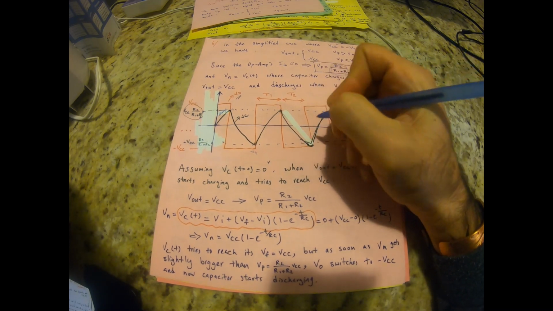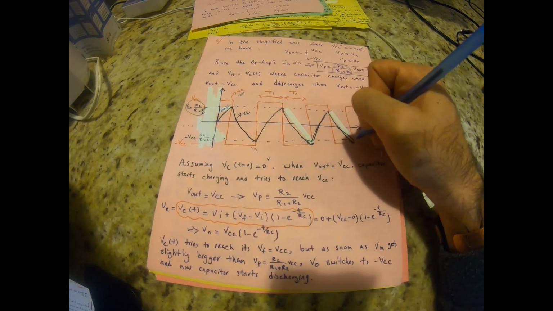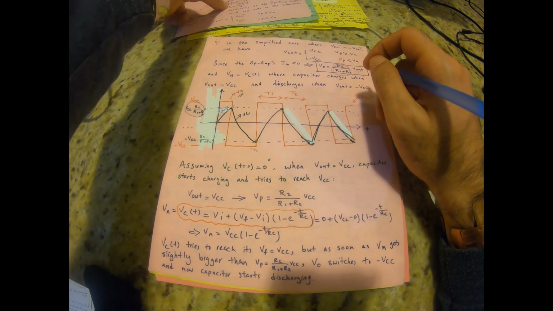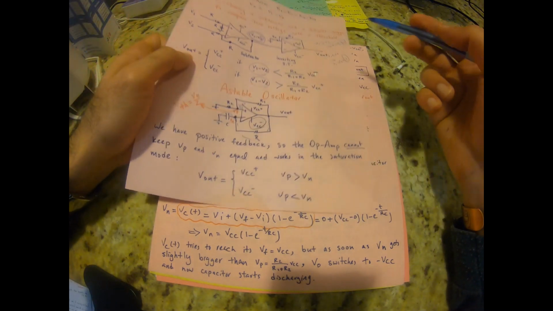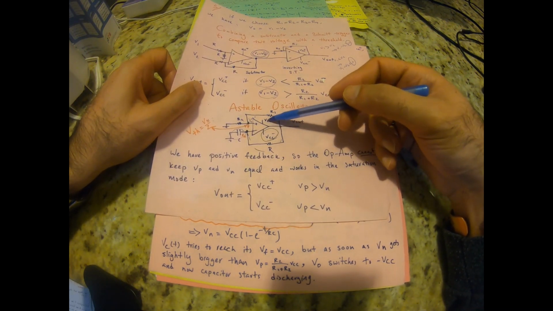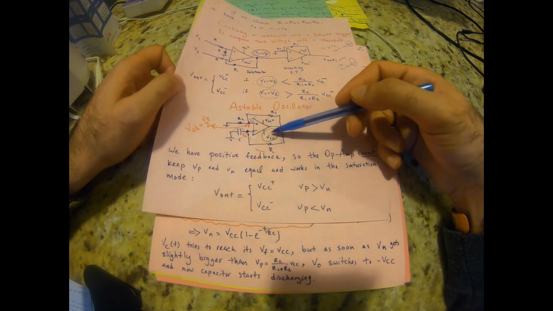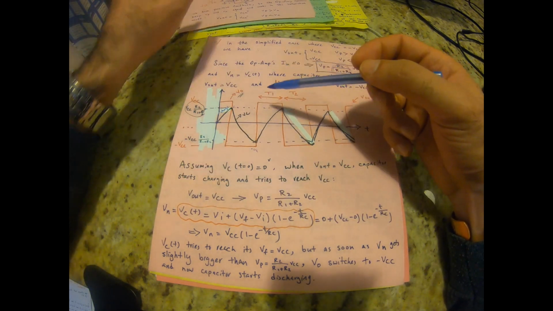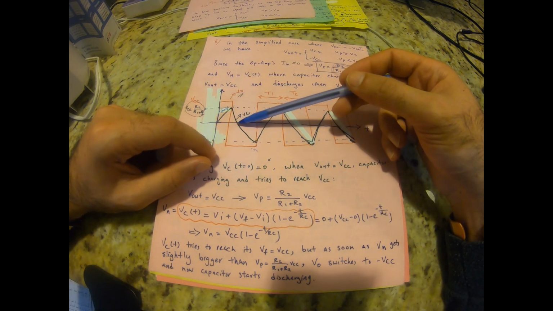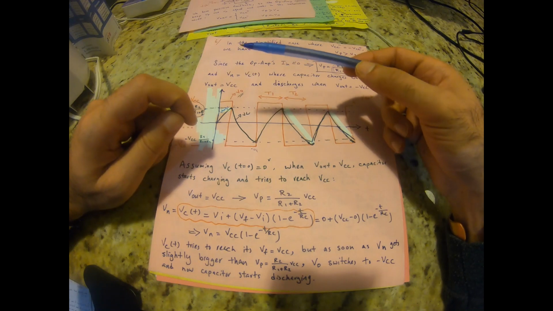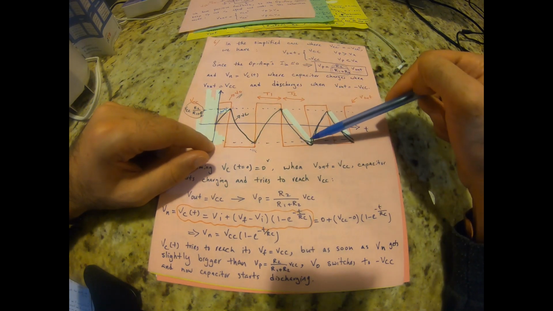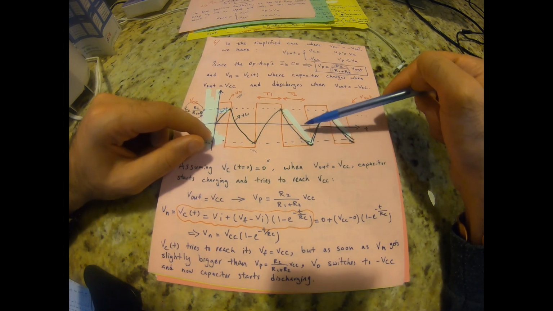Sorry, I made a mistake here. This story continues in the case that we have symmetrical power supplies, meaning their absolute values are the same. If that's the case, it doesn't matter what R and C are, it doesn't matter what R1 and R2 are, we always end up with a duty cycle of 50%.